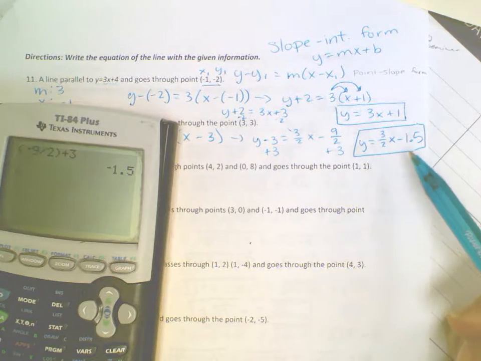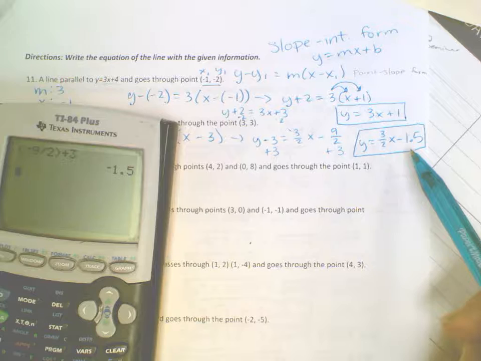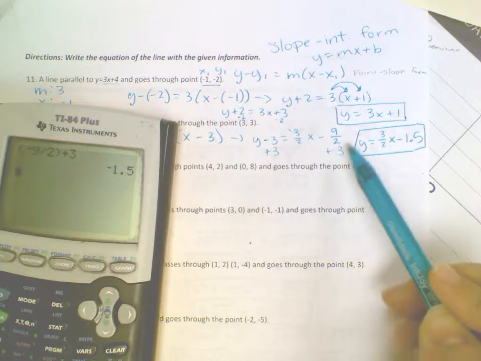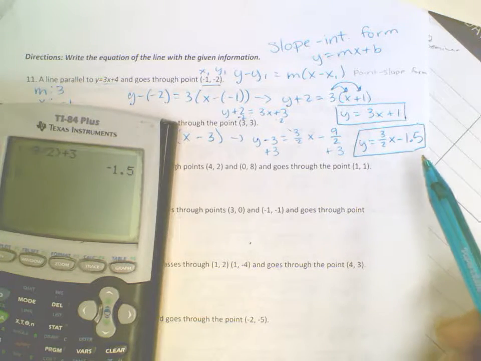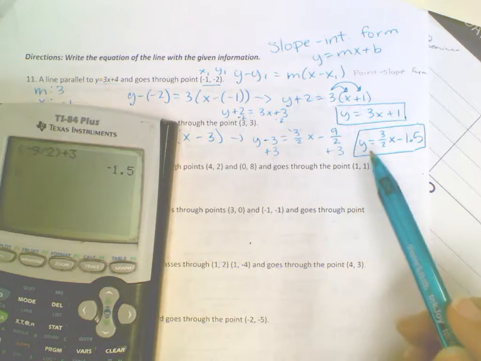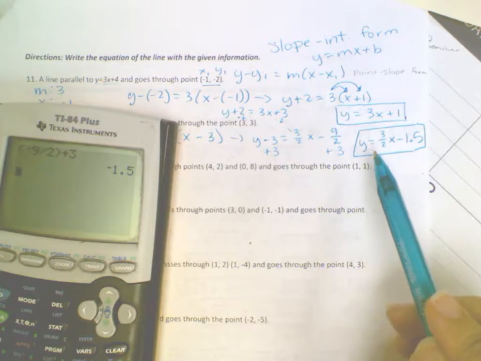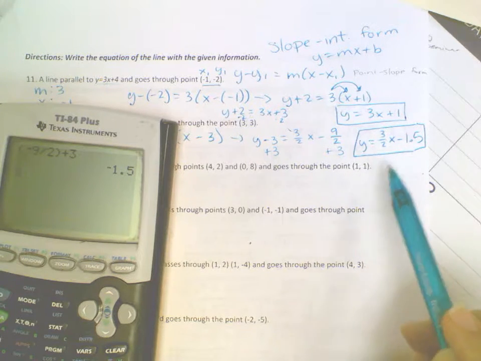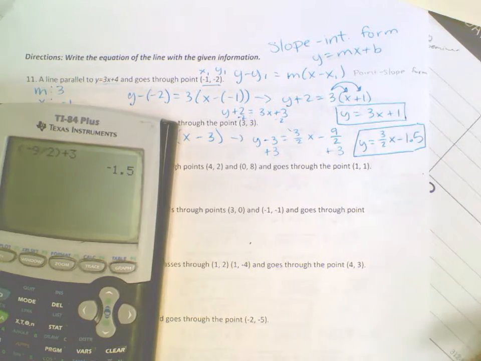I like to leave my b value, my y-intercept, as a decimal instead of a fraction like this, because I want to know how far I'm going to go up my y-axis. I know how to go up 1.5, but trying to go up -9/2 plus 3 might be a little bit more difficult. And I like to also leave my slope as a fraction, because I like to know it's going to be rise over run. I'm going to go up 3 and over 2.